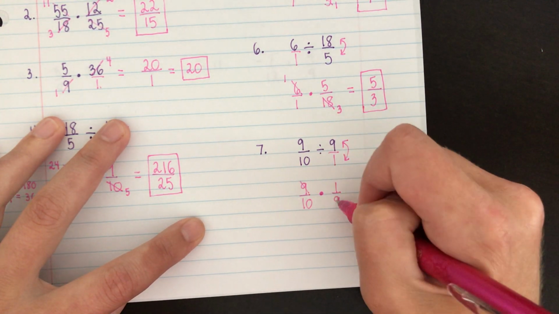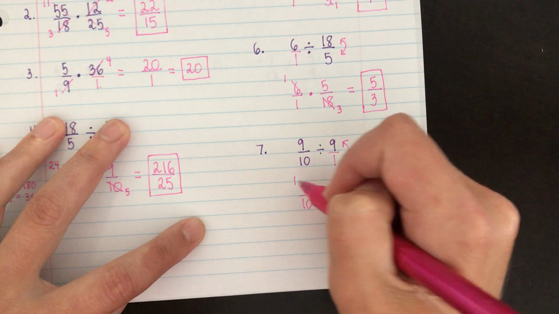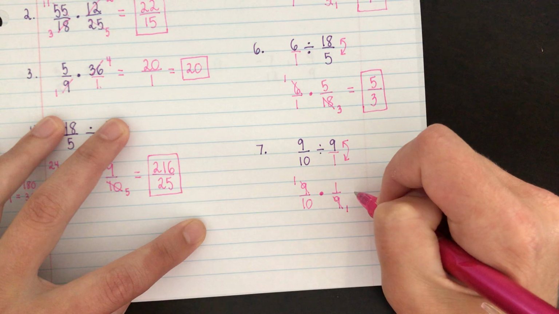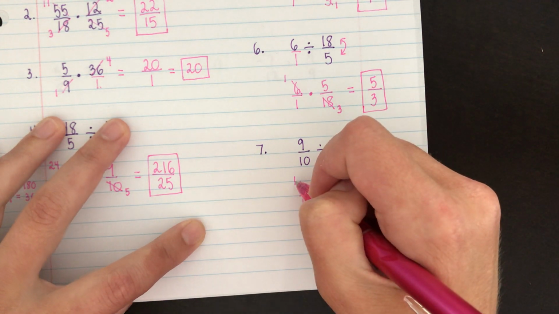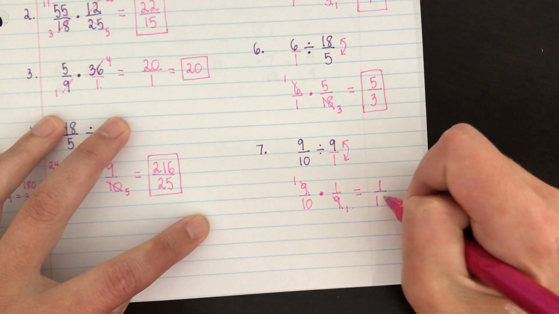So both of these 9s can turn to 1 because they're both divisible by 9. Obviously, 9 divided by 9 is 1. 9 divided by 9 is 1. And then multiply my numerators. 1 times 1 is 1. And then 10 times 1 is 10.